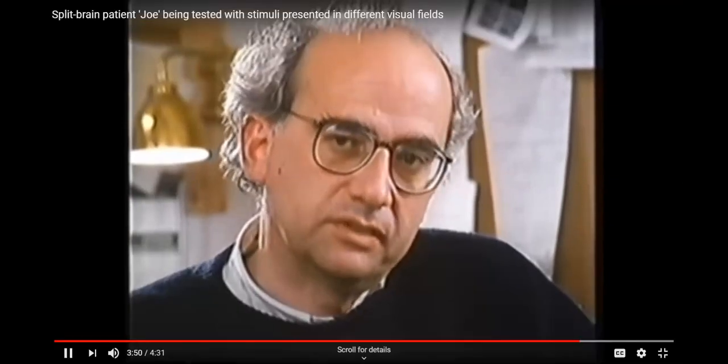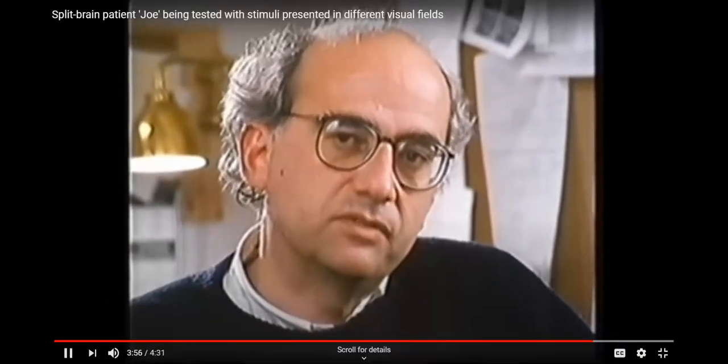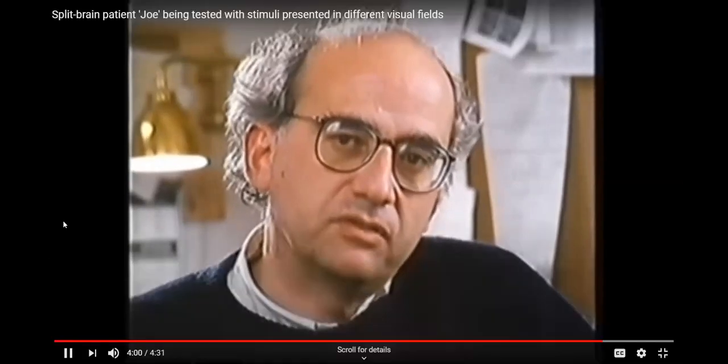What Joe and patients like him, and there are many of them, teaches us is that the mind is made up of a constellation of independent, semi-independent agents, and that these processes can carry on a vast number of activities outside of our conscious awareness. Even though that goes on, there's some final stage or some final system, which I happen to think is in the left hemisphere, that pulls all of this information together into a theory.